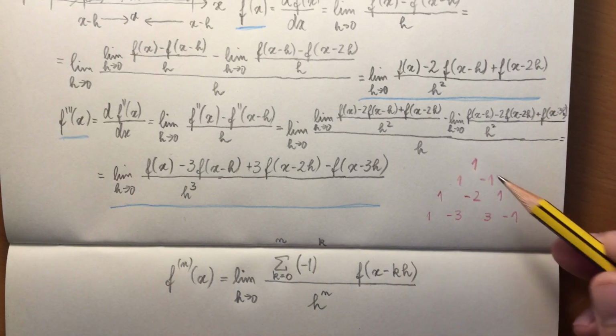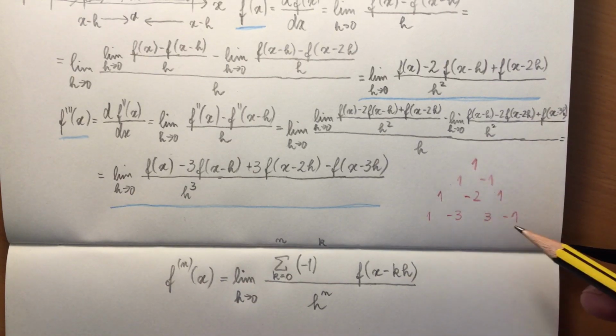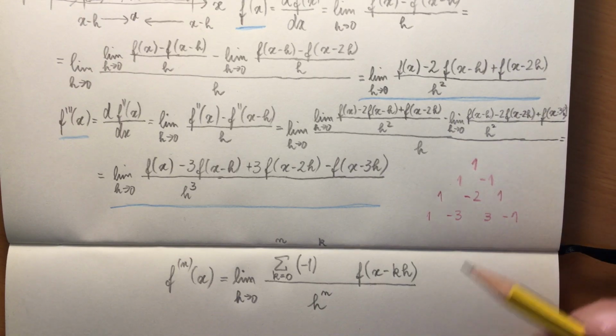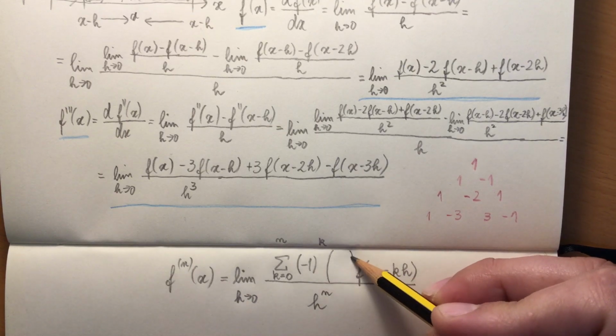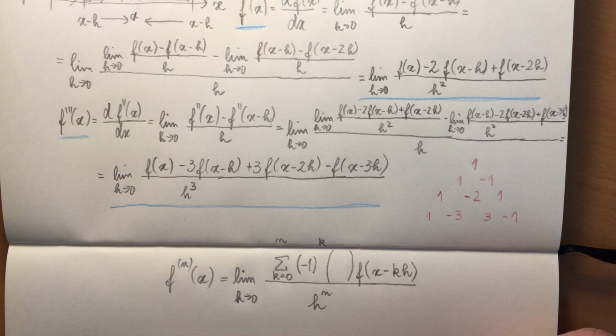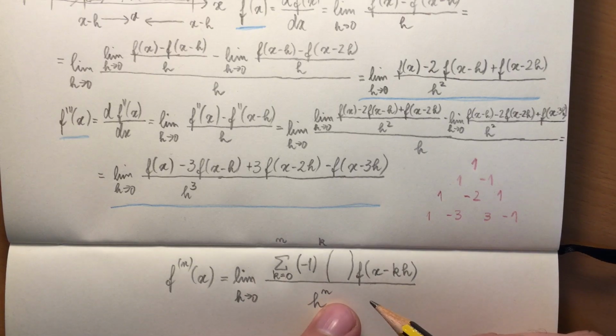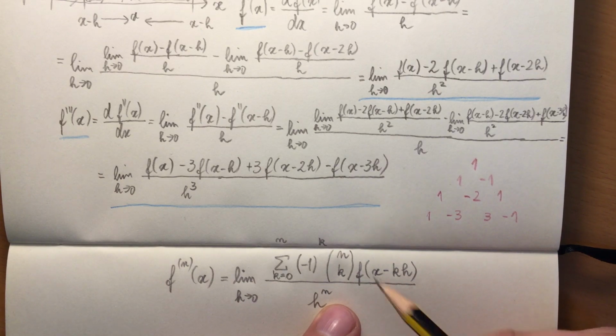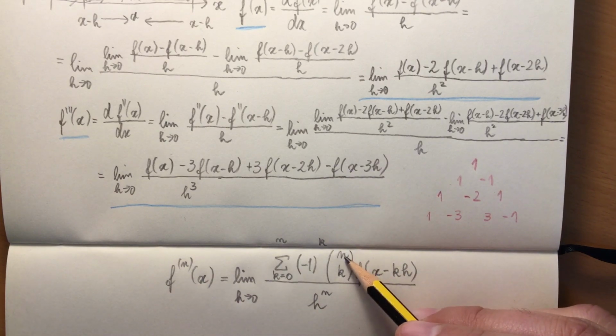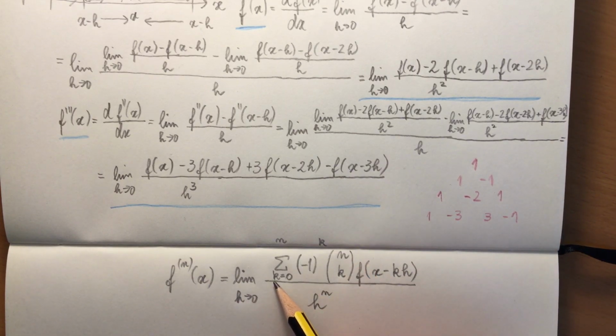As to the absolute values of these coefficients, you recognize them because they are the numbers in Pascal's triangle. Consequently, what I have here is, in fact, the combinations of n, k at a time, n, the order of the derivative, and k, the dummy variable in this sum.